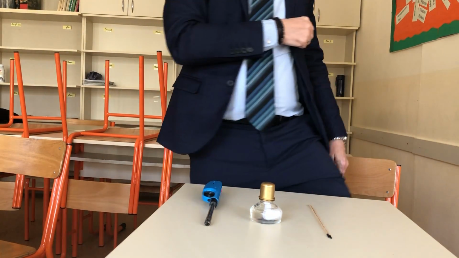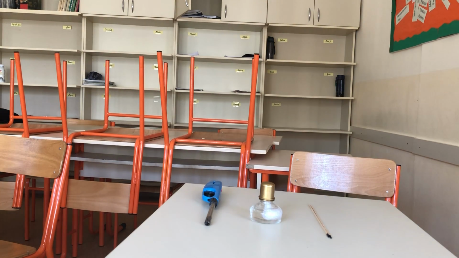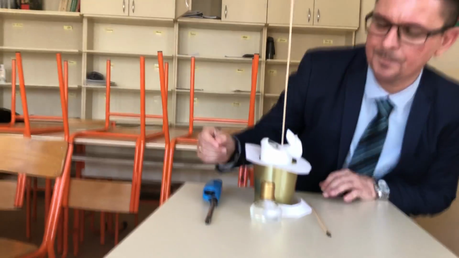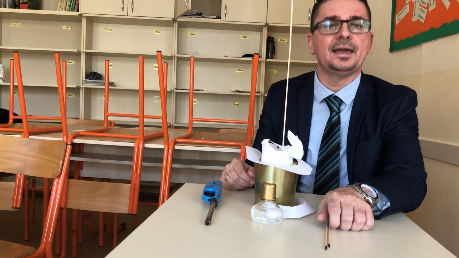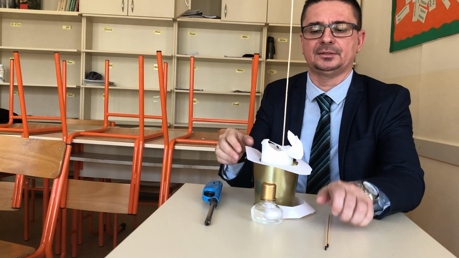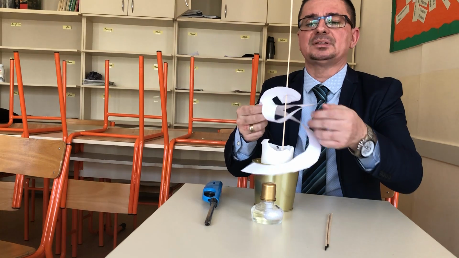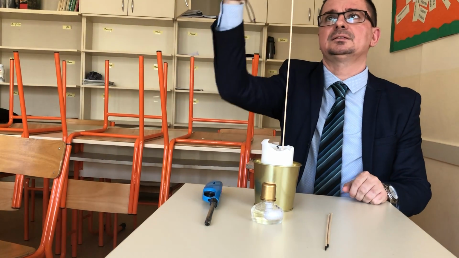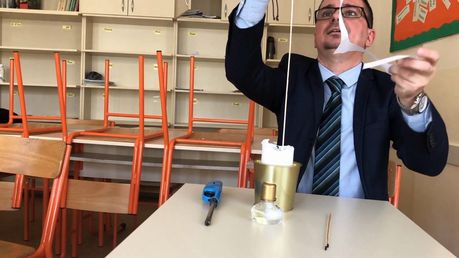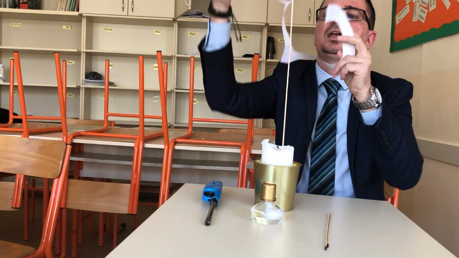One more thing. We learned about flames, fire. Can you remember how hot fire is? Yes, 1100 degrees, around that. What happens if something is warmer than its surroundings or the environment? Actually, the air can move upwards.